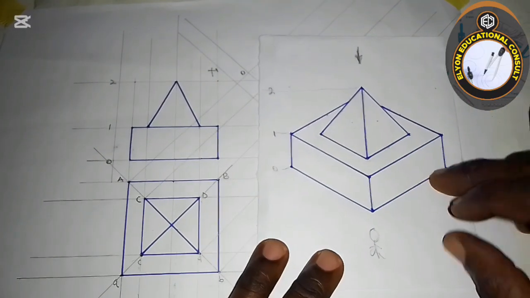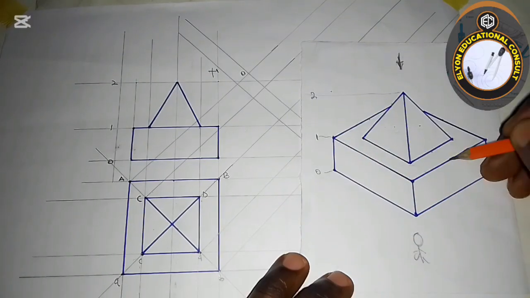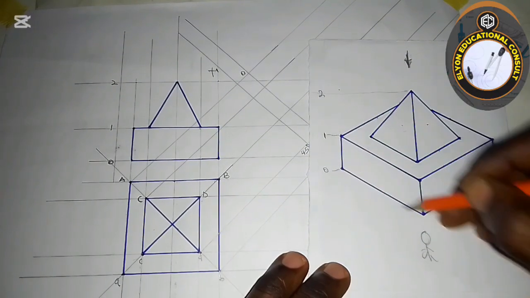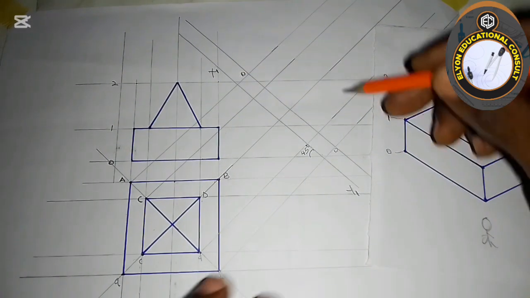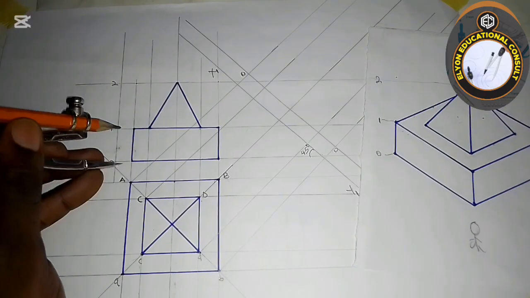So what we have now is this. From here we'll have the whole of this and this side, which we are going to be drawing. So I will pick level 0 to 1. This line now is what we have here. So I'll pick this 0 this side now, which is this 0 to 1.